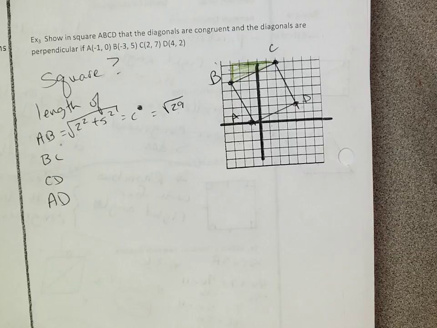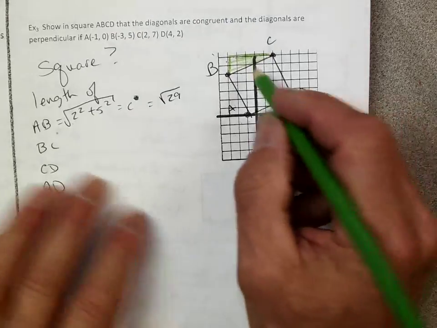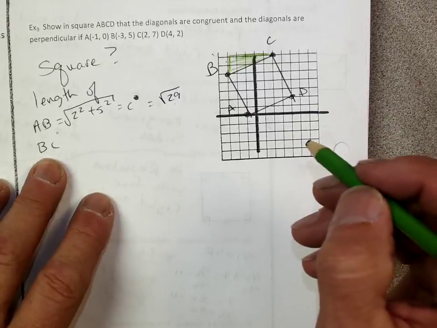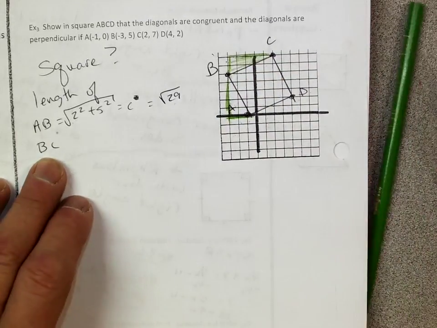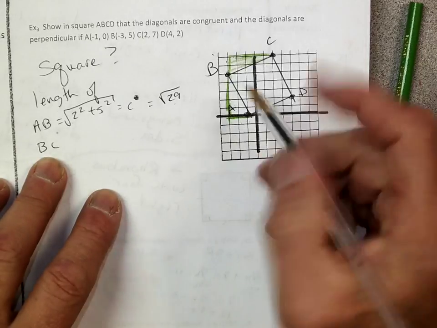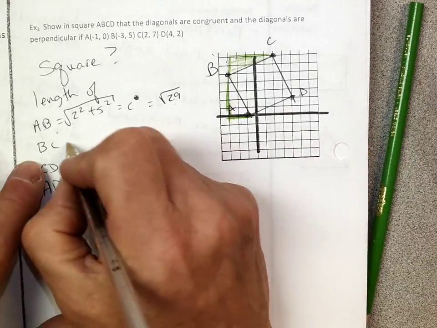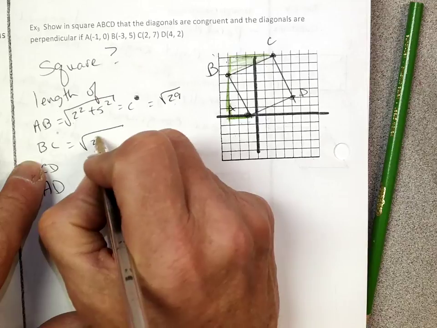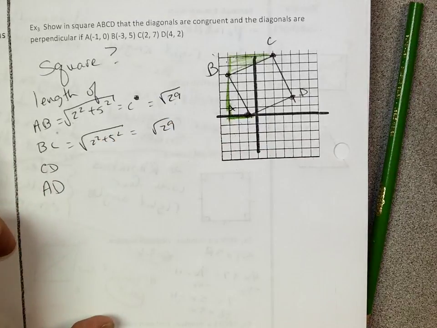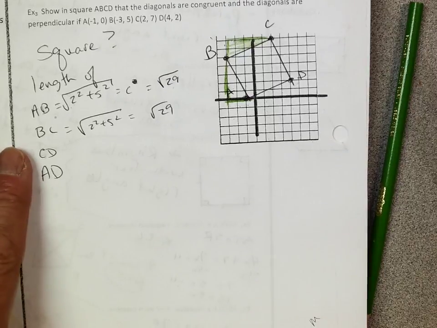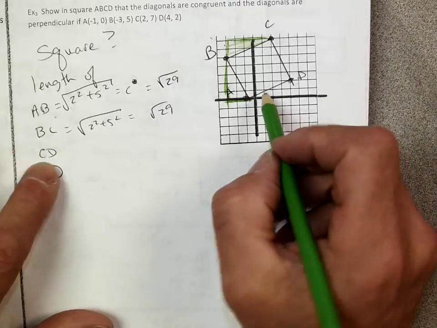So let's find BC. Oh, I'm sorry, I just did the wrong one. It's all good. Okay, let's do this side. Yeah, it should be the same. 1, 2, 1, 2, 3, 4, 5. So it's still the same thing. Square root of 2 squared plus 5 squared, which we know is square root of 29. Okay? That's nice and fast. You guys agree with that? Same triangle, right?